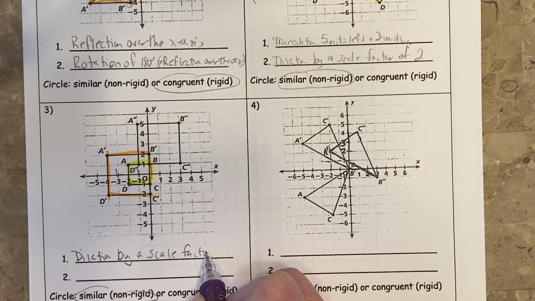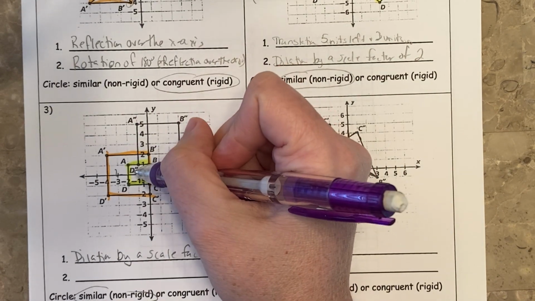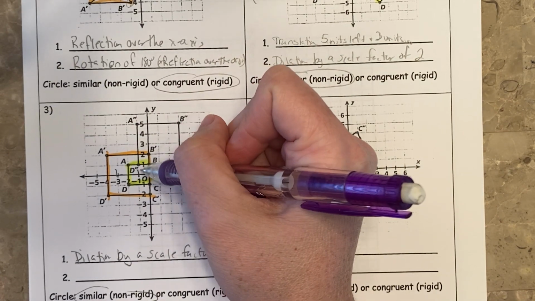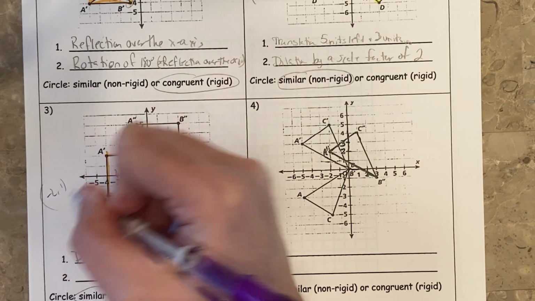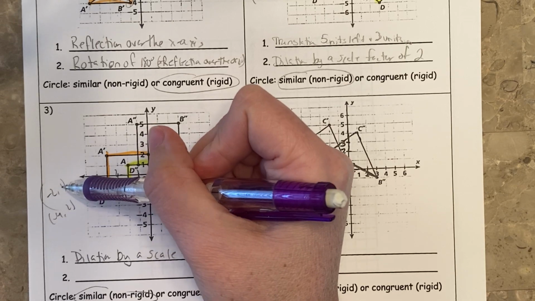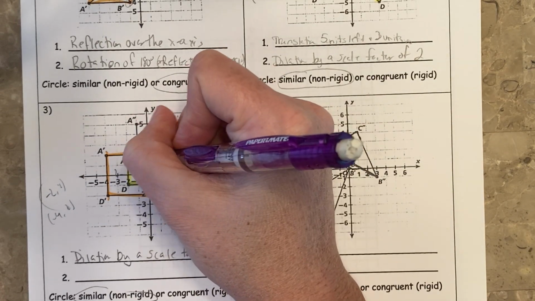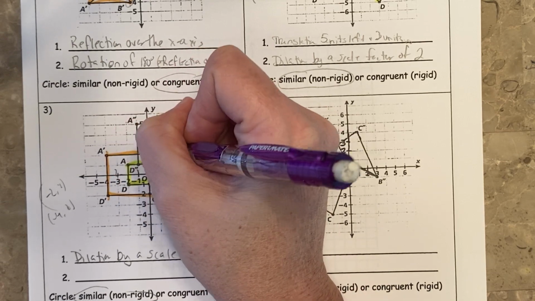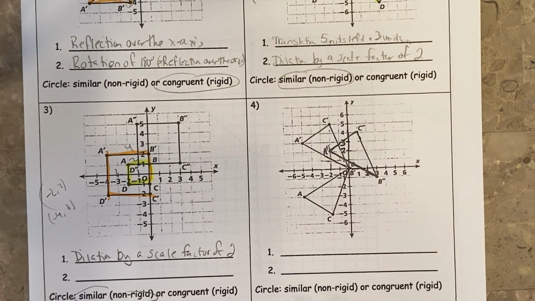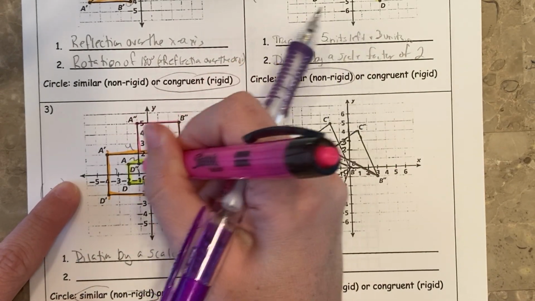by a scale factor of, and let's see, we can go by dots. We have -2, 1, and then a double prime is -4, 2. So how did I go from here to here? What did I multiply by? And again, it is 2. Or you notice that this side length is 2, this side length is 4, so it doubled, and that is 2.